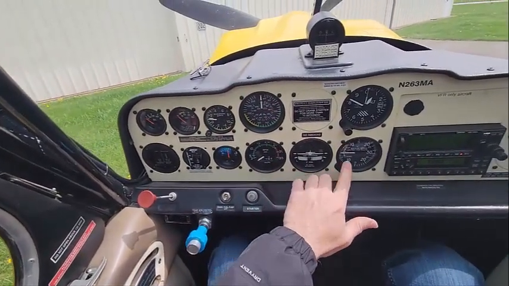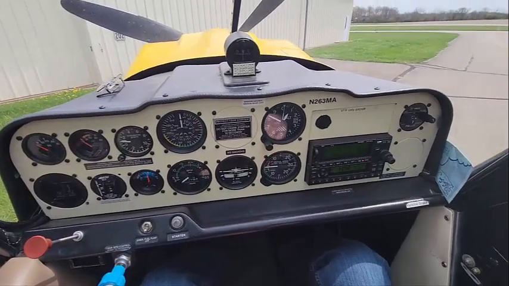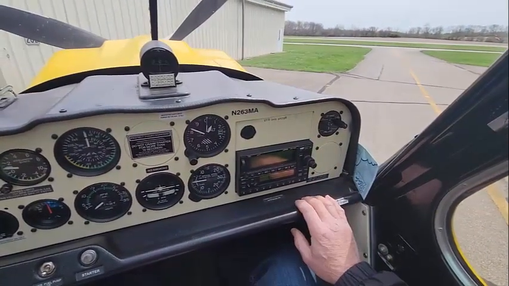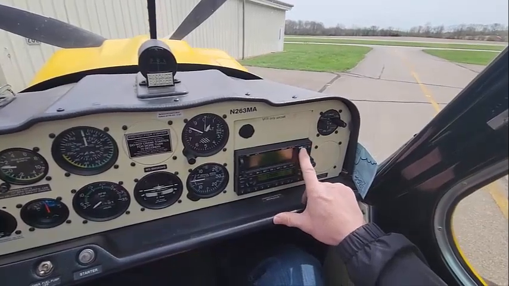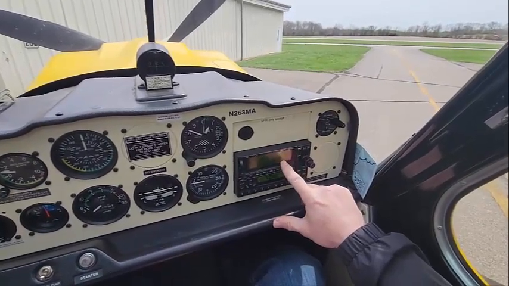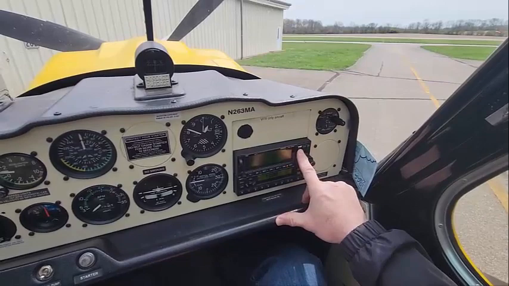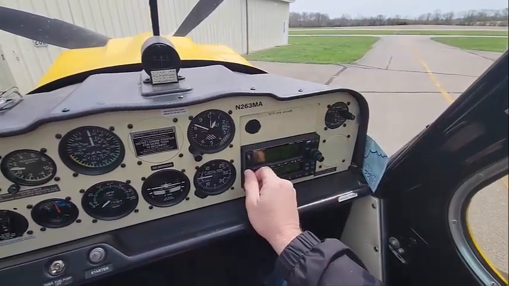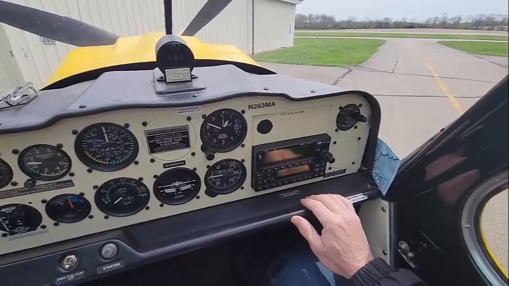Turn slip indicator, VVI. Radio control: pretty much all you need to do with the radio control, as long as you come back to Greene County, is toggle the frequency between Unicom as well as ATIS by pushing that button right there. And you initially turn the radio on with this little knob right here. That's also your volume control.